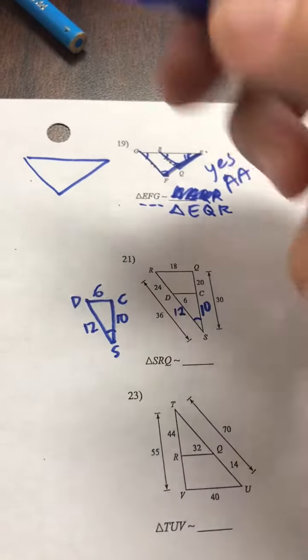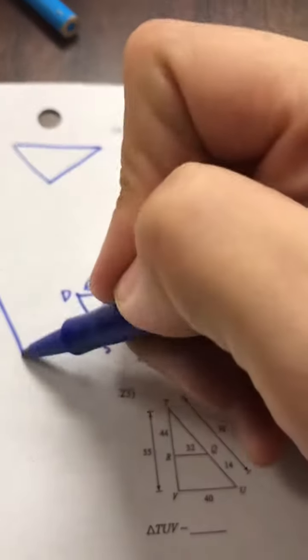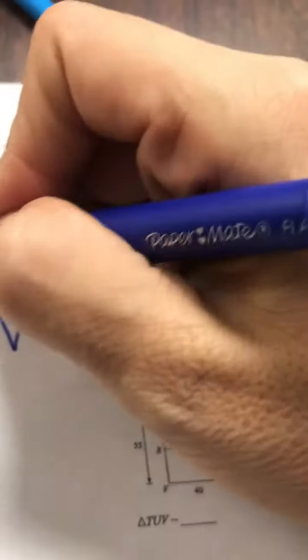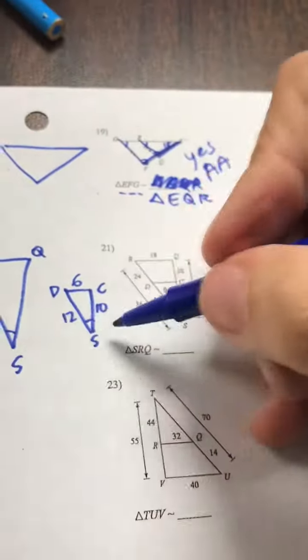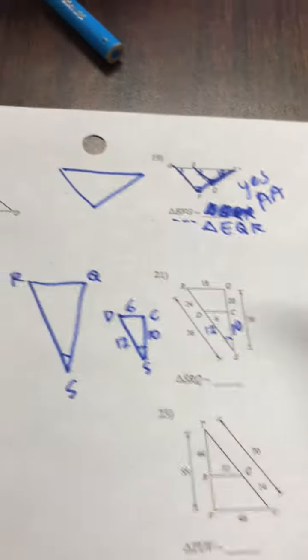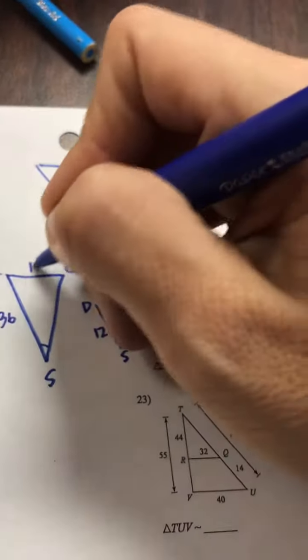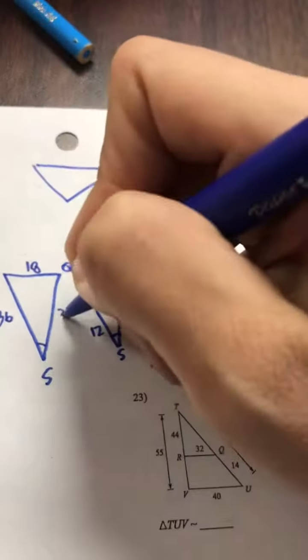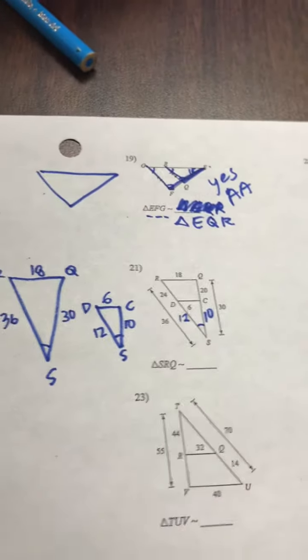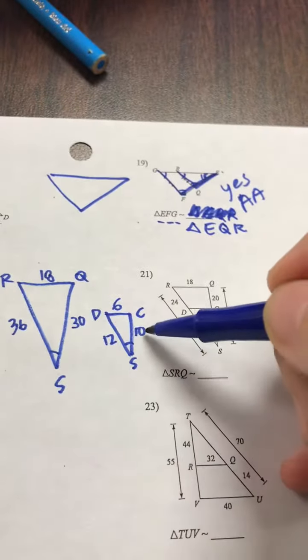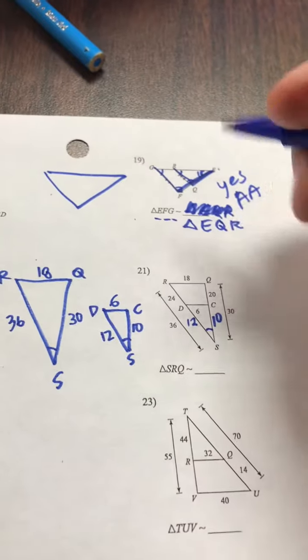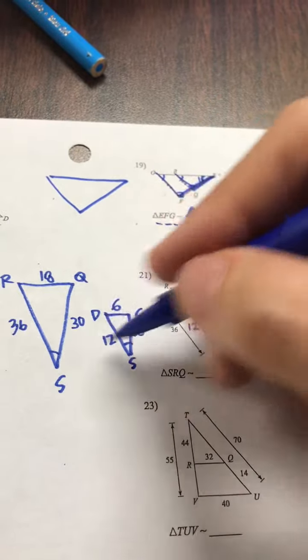Now let's take a look at the mom. So the mom is RQS. Again, both of them have angle S, so that's a fit. And let's write down mom's dimensions. So this one could be SAS, side, angle, side, or side, side, side. So it could be both, but all these have to make the same ratio.